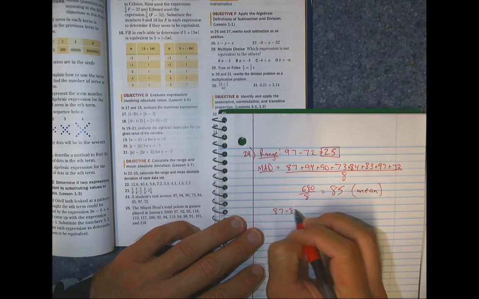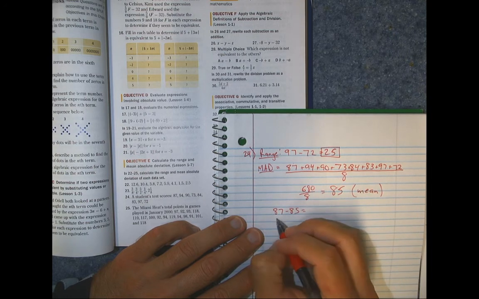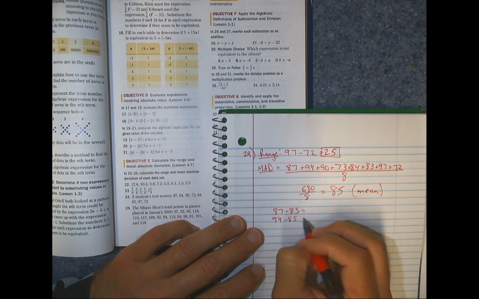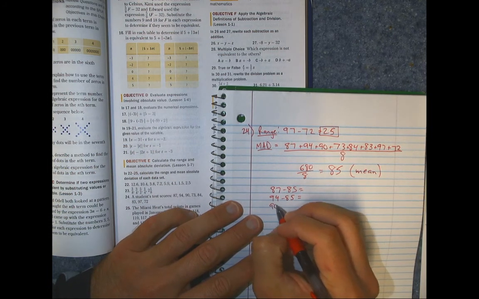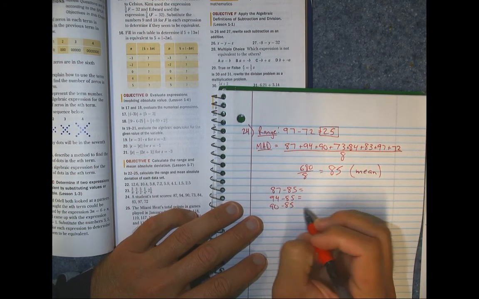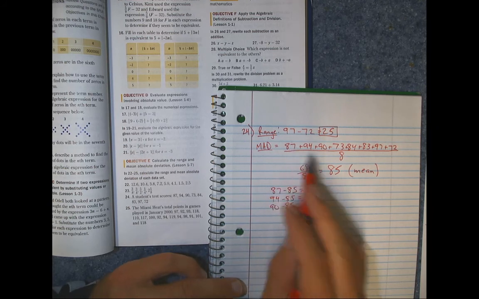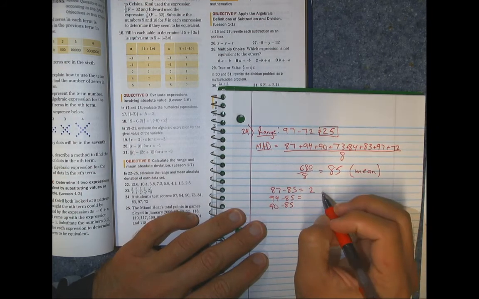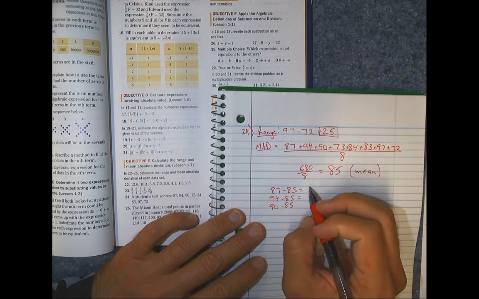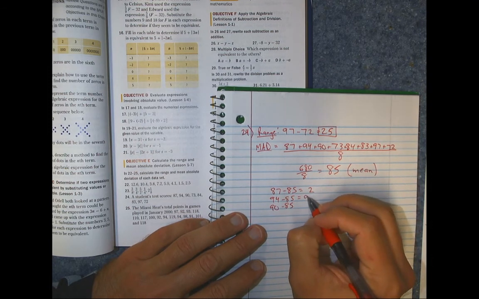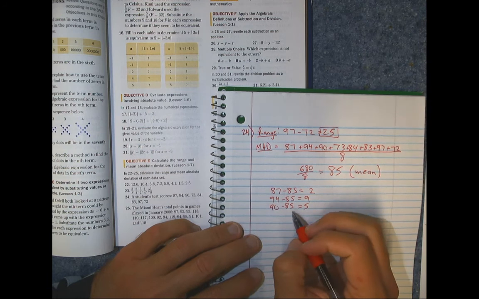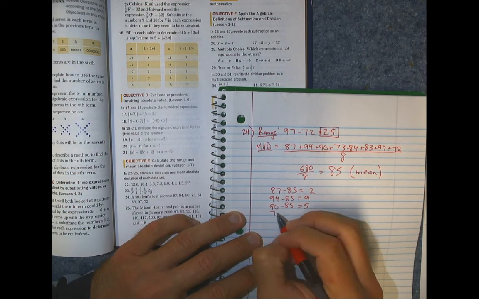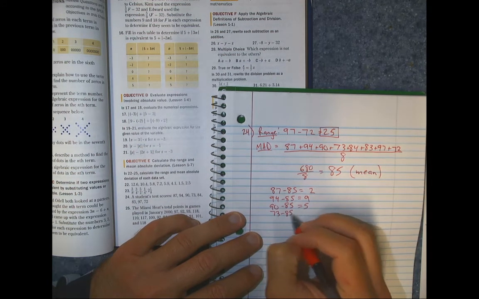So 87 minus 85, 94 minus 85, and you don't have to write it out like this. I want you to see it. 90 minus 85. So let's say you were just doing this. You don't have to write 87 minus 85. You could just write 2. And then 94 minus 85, you can just write 9. 90 minus 85, you could just write 5. So there are shortcuts here. You don't have to write it all out like this, but I want you to see what I'm doing, so I'm going to write it out.